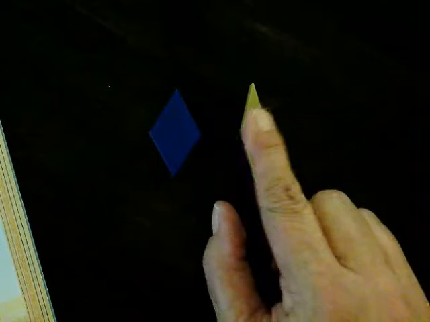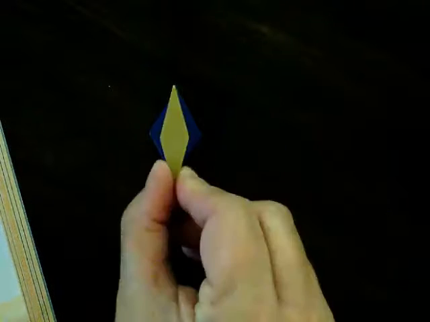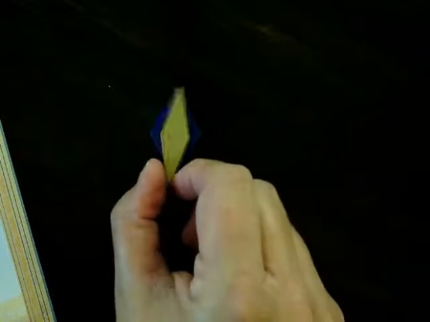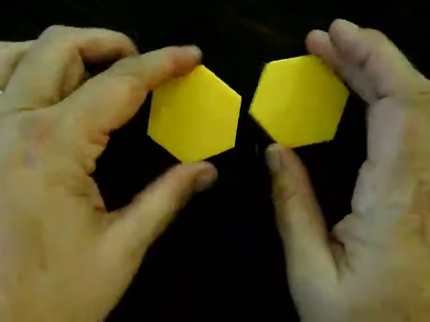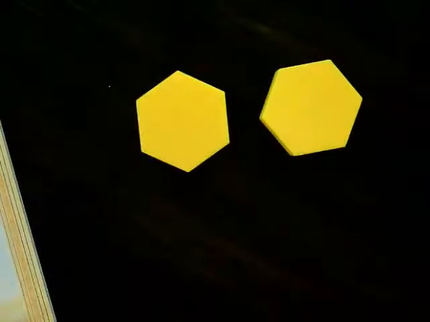Okay, how about this one? This is a rhombus as well. Are they the same shape? Yes, they're both rhombus. Are they the same size? No. I can still see the blue one underneath it. So they are not the same size. They are the same shape, not the same size. That means they are not congruent.